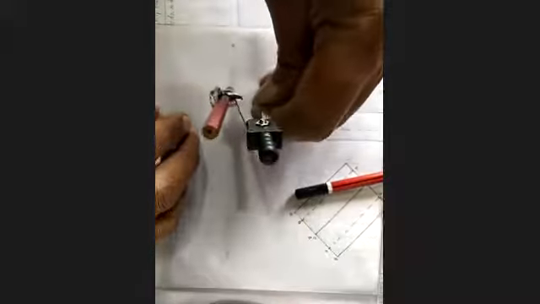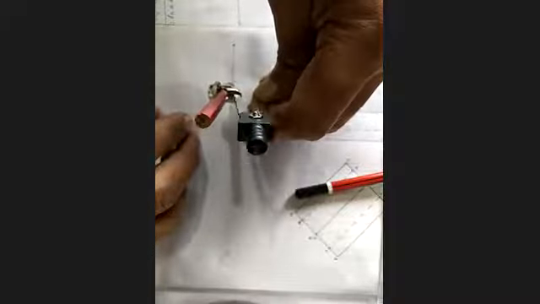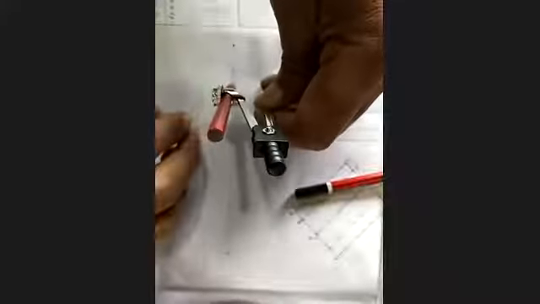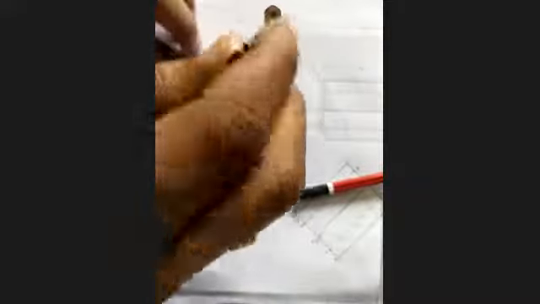What you have to do is take the point. For it to be lying on the ground, it has to touch HP. Be careful, this has to touch HP. Then only it is lying on the ground. You have to draw like this.